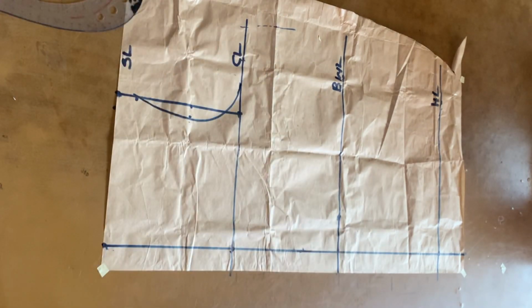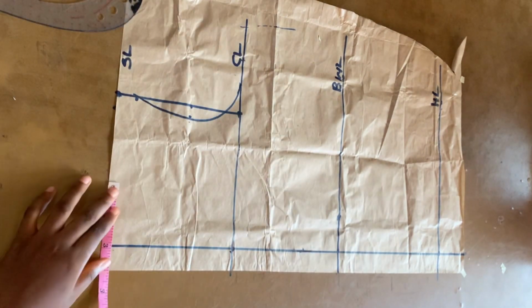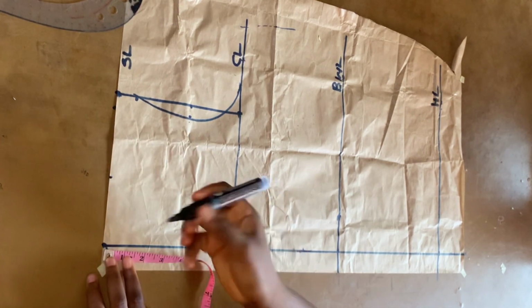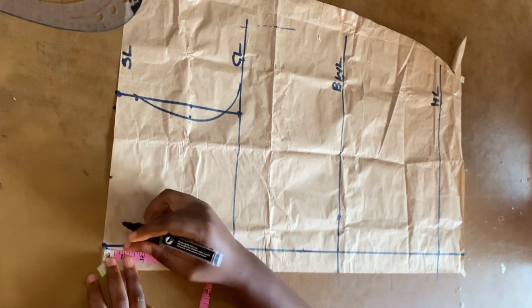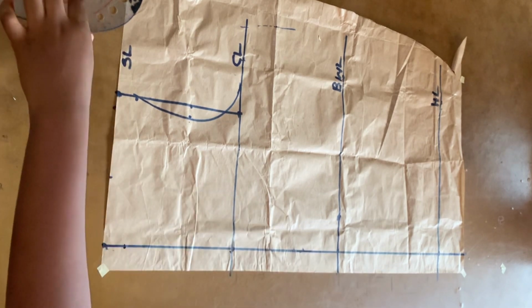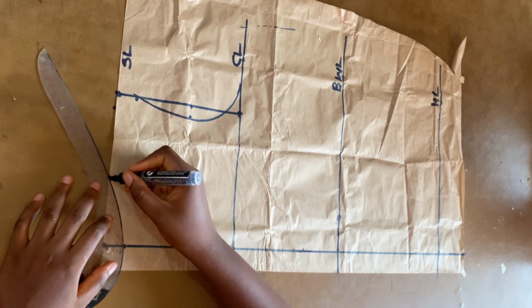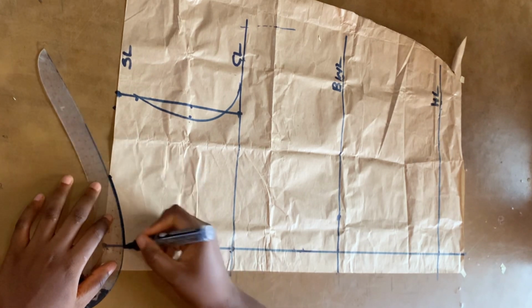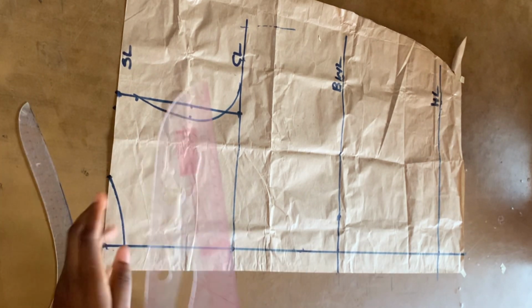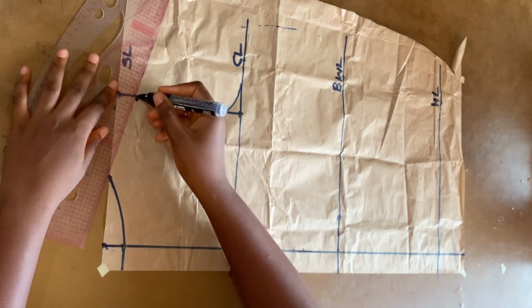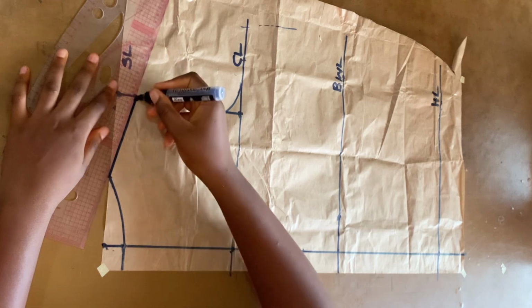Now I'll take my neckline measurements. I'm also going to use the same 3 inches I used for the width at the front, and then I'm going to be using 1 inch for the depth of the back. So this is the standard, this is just a basic neckline. So you can decide to work with any other neckline that you want for this, but this is just a basic neckline. So I'm going to connect the shoulder slants now together.